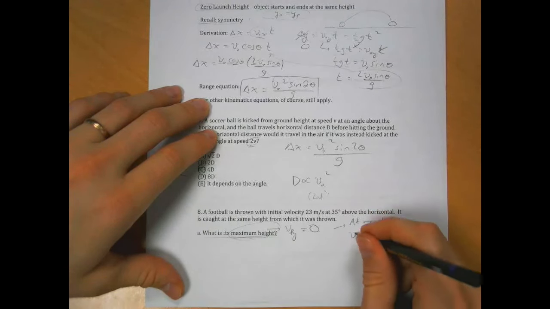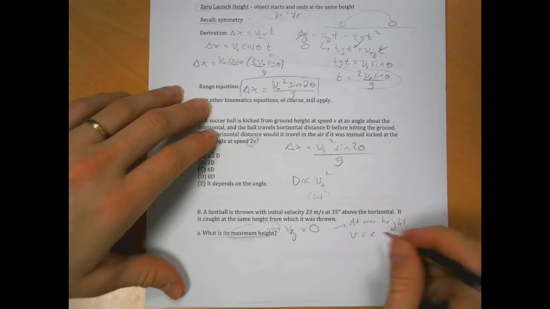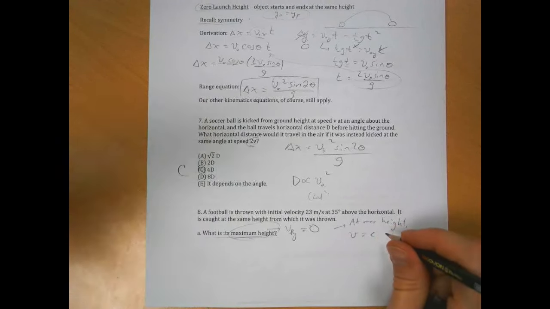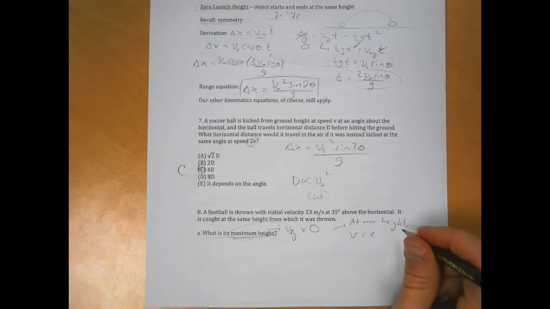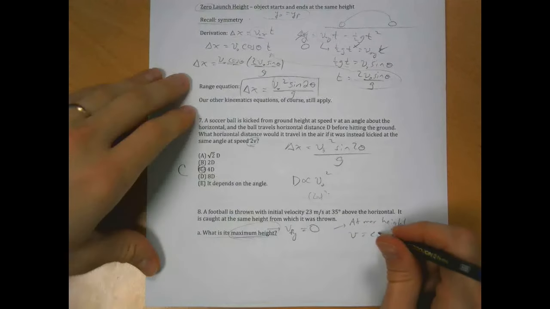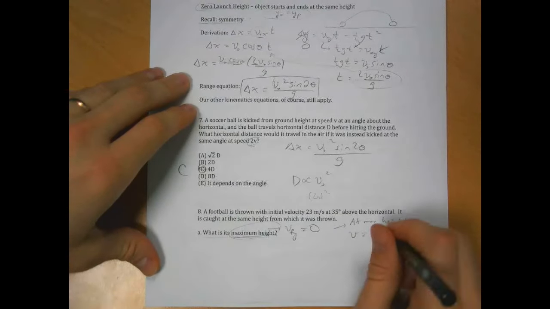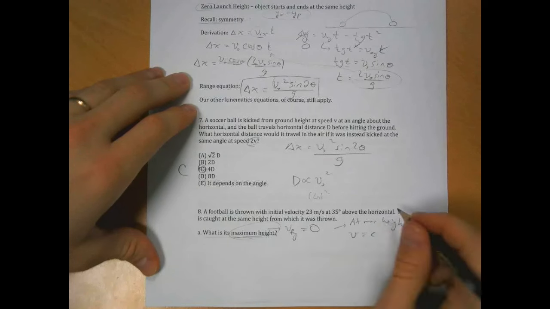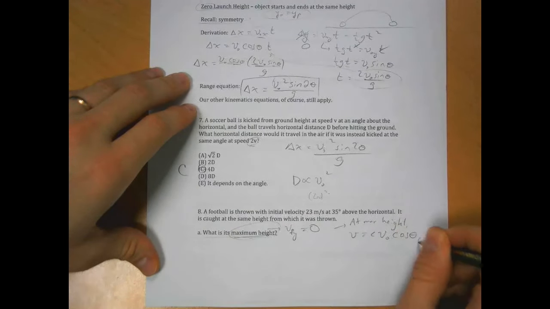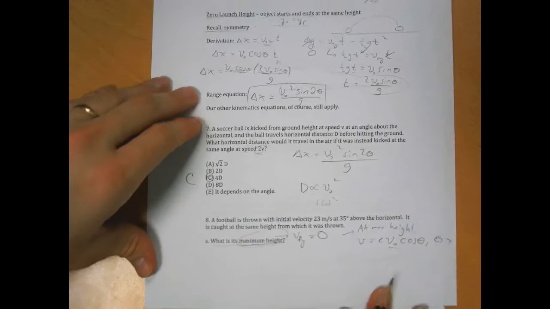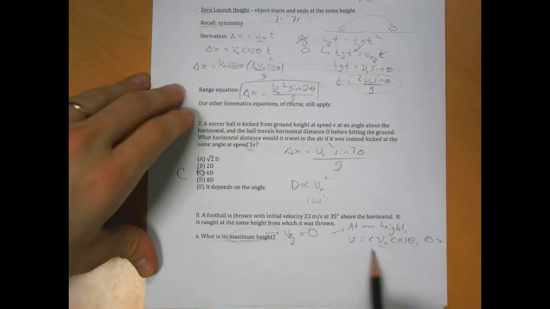at max height, we only have the x component of velocity, which is constant. There is no acceleration in the x direction. So at any point in a projectile motion, the x component of the velocity will remain the same. It will be constant throughout. So at maximum height, the x component of the velocity is just what the x component always is, v naught cosine theta. The y component is 0. So the speed at maximum height is v naught cosine theta.